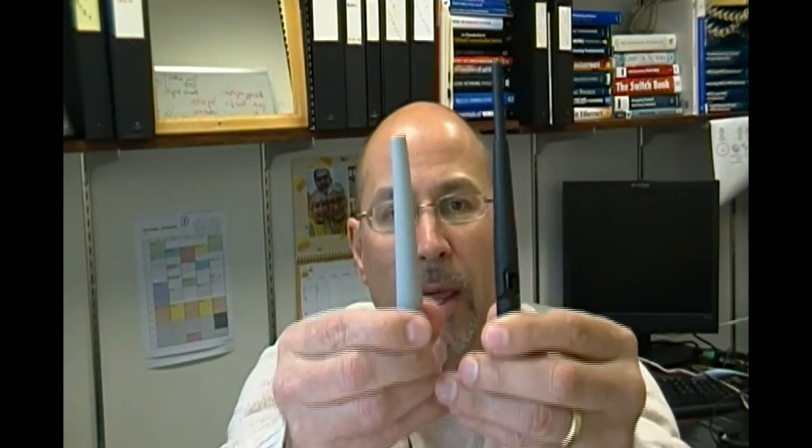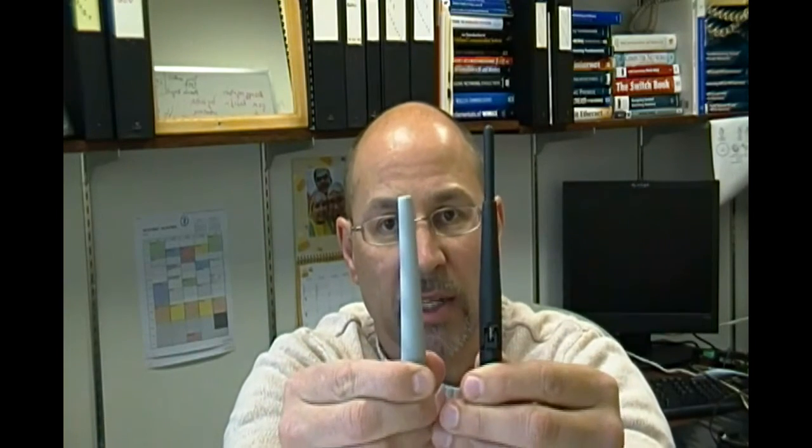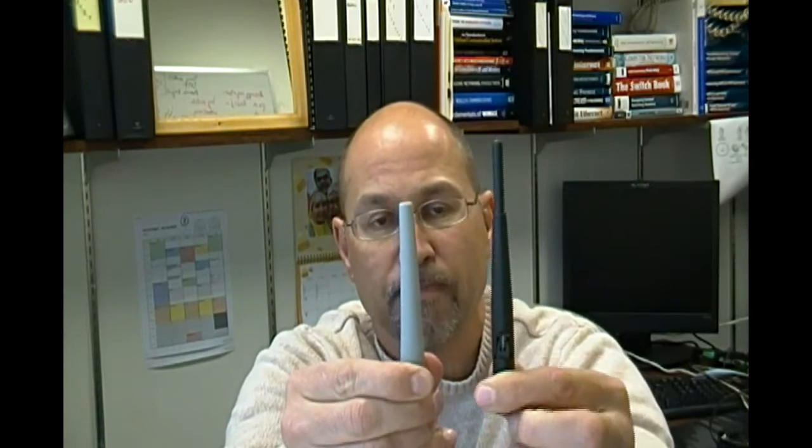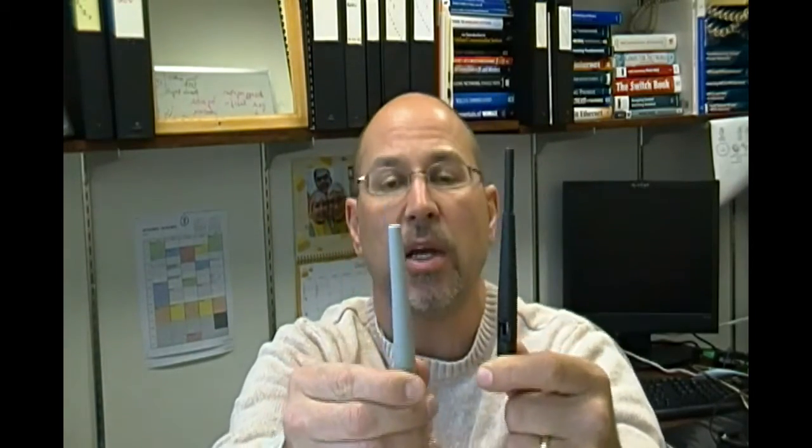Now, one of the things to remember about antennas is that the physical dimensions of an antenna are directly related to the frequency that you want to transmit. If I take a look at this guy here and this guy here, these are both 802.11 antennas, but as we can see, they're different sizes. That's because the larger antenna is designed to work with lower frequencies. So this is a 2.4 gigahertz antenna, and this is a 5 gigahertz antenna.